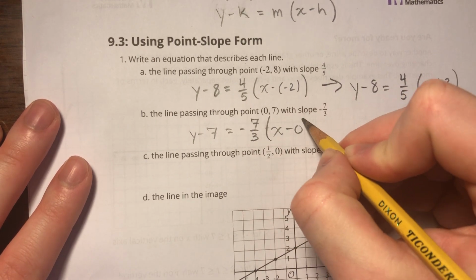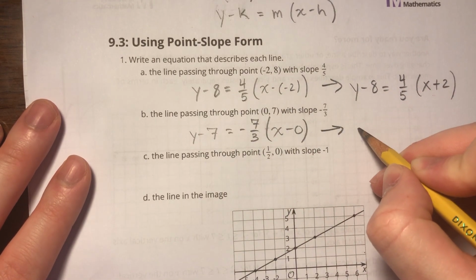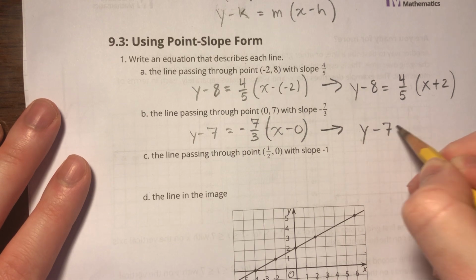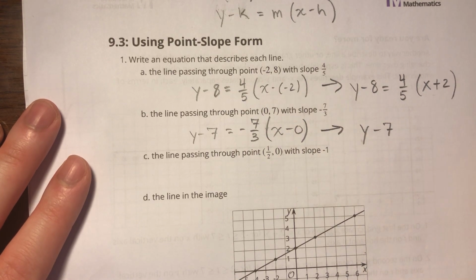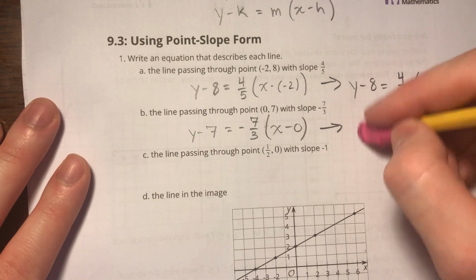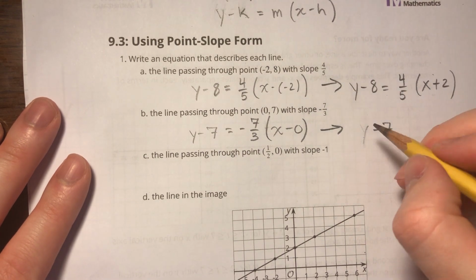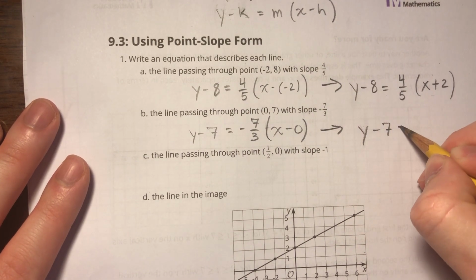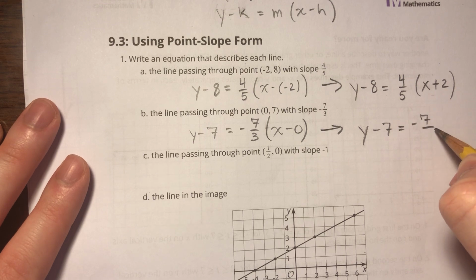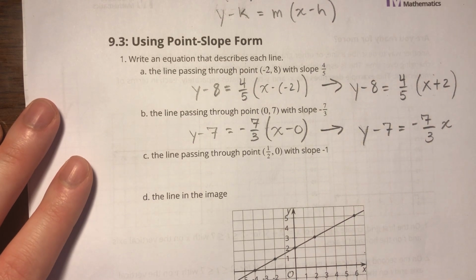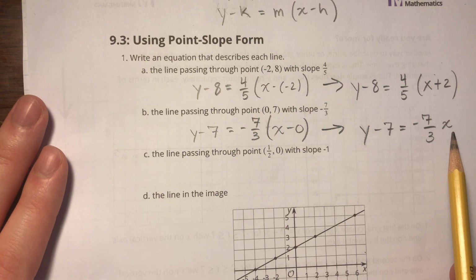So just x minus 0. And I can rewrite that simplified as y minus 7. You know what, I'm actually not going to rewrite that simplified because, who knows, maybe you'll see it this way. y minus 7 equals -7/3 x.